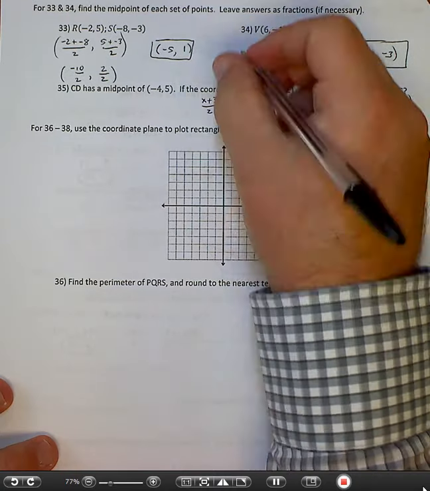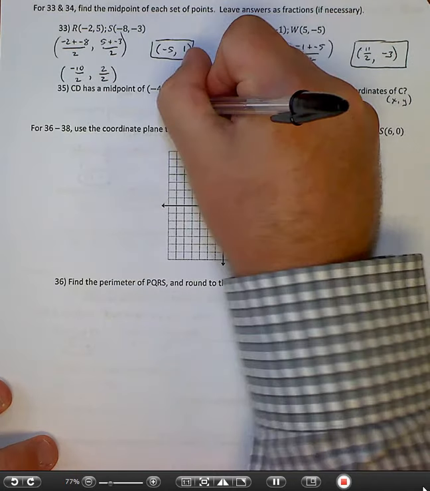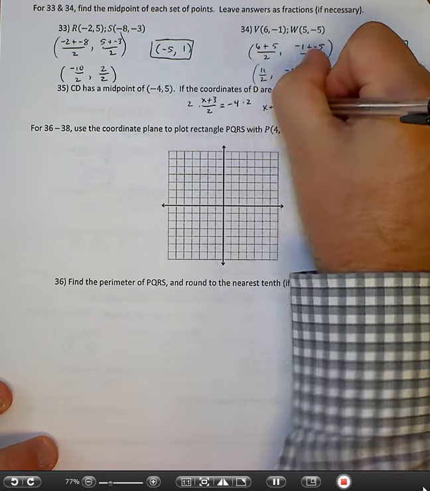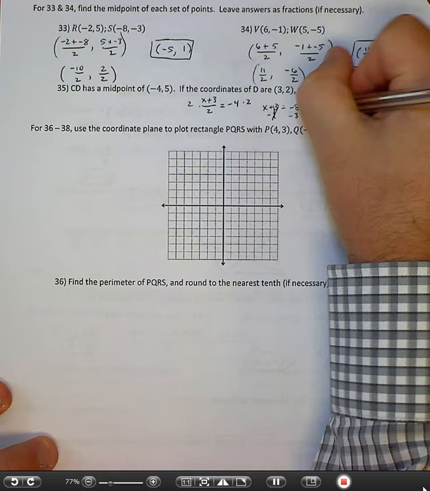Now I can solve that by multiplying by 2. So I have x plus 3 equals -8. Subtract 3. I get the x coordinate is -11.